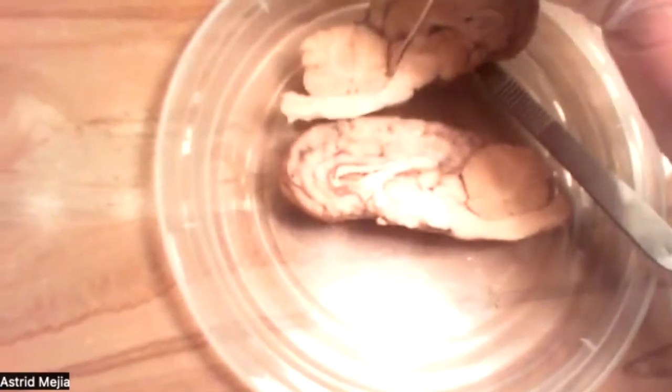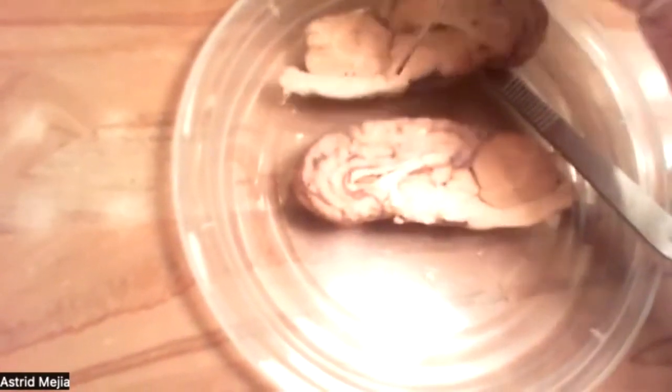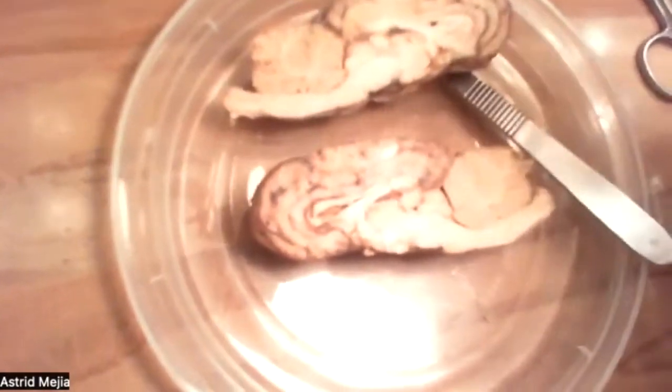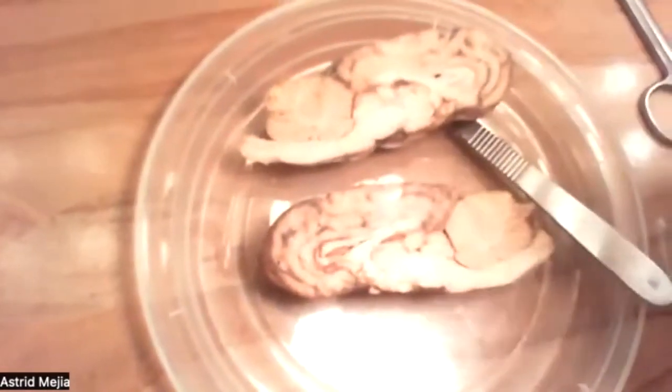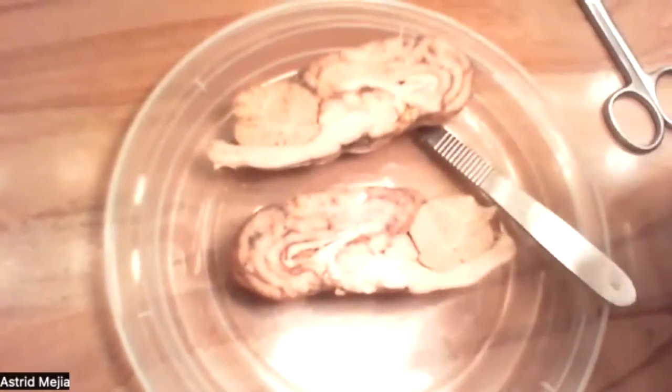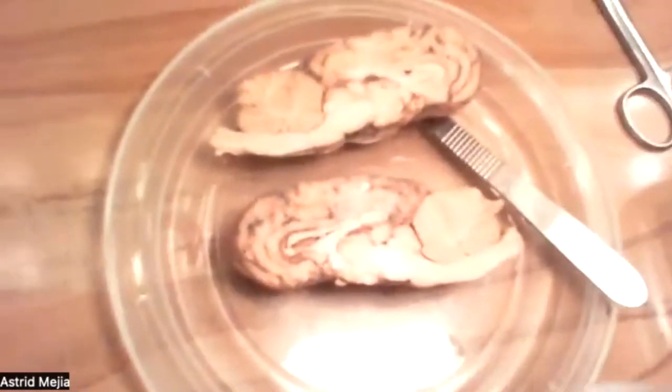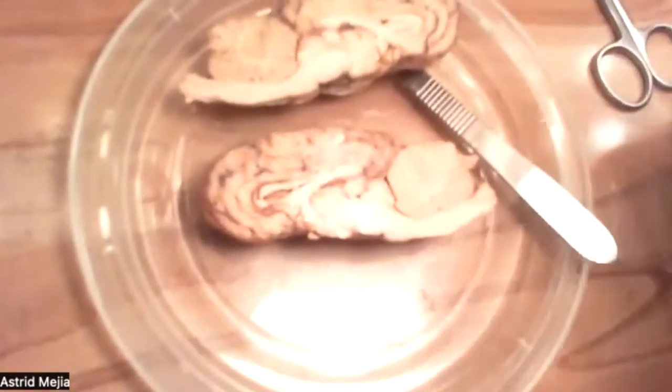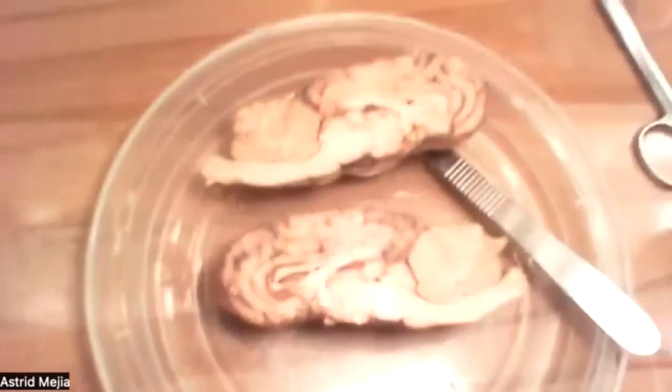That little gap right there is known as the fourth ventricle. And this protects the human brain from trauma, and it helps form the central canal. I think that's how you pronounce it. Sorry if I pronounced it wrong.